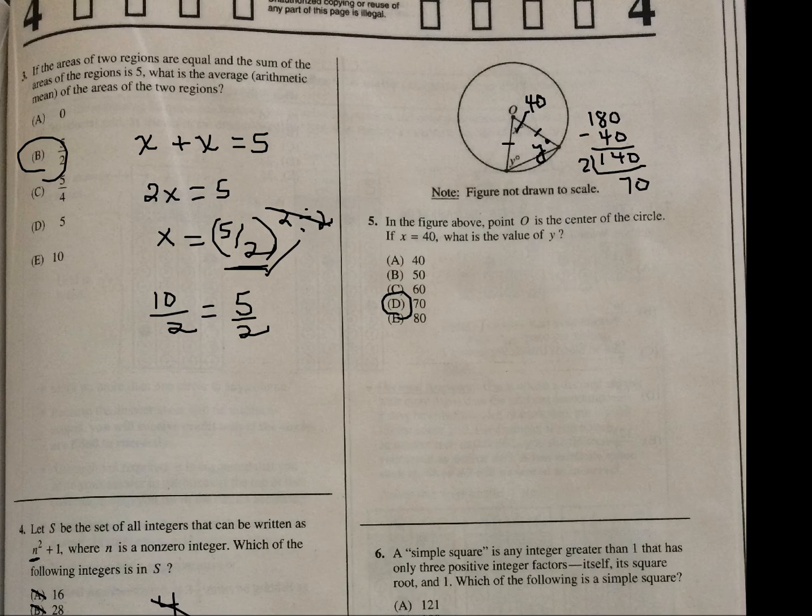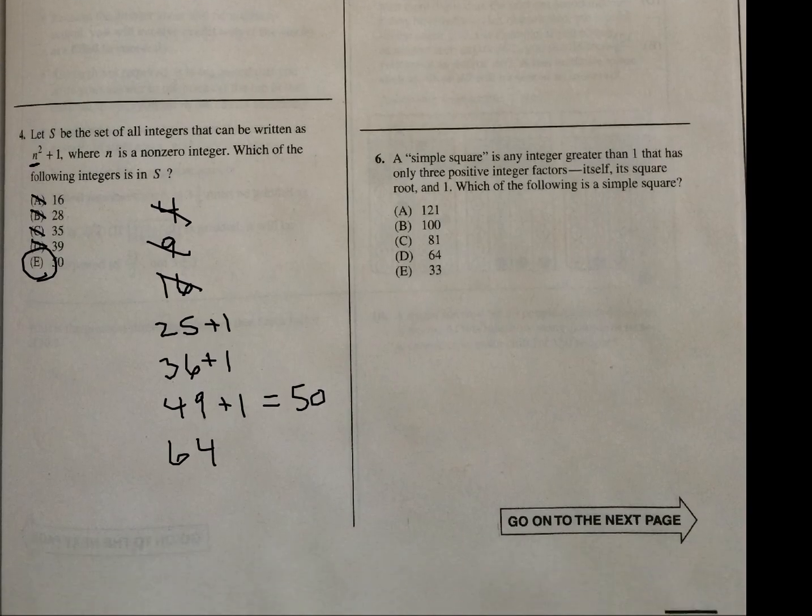I think the geometry problems are the easiest ones on the test, even though I don't really like geometry.